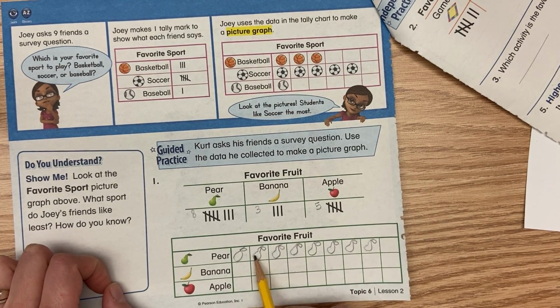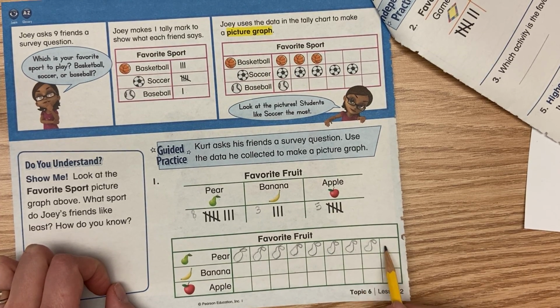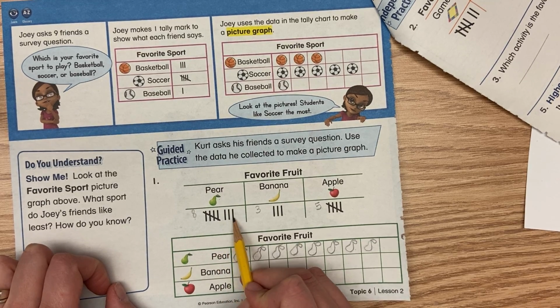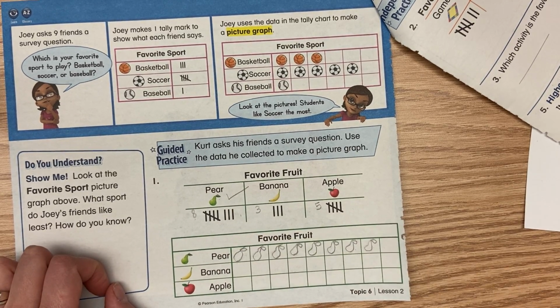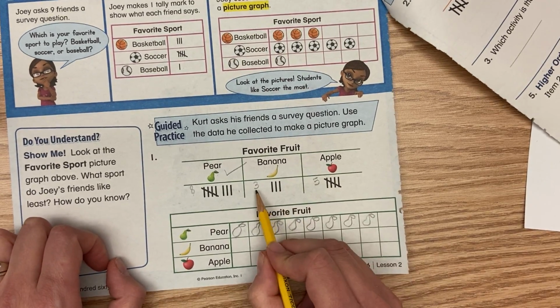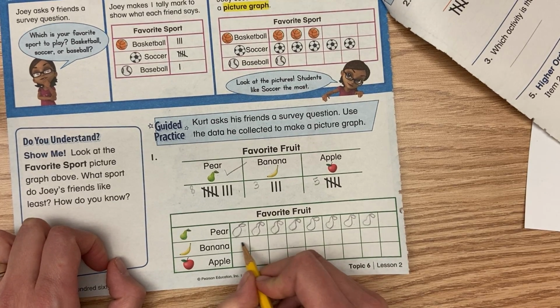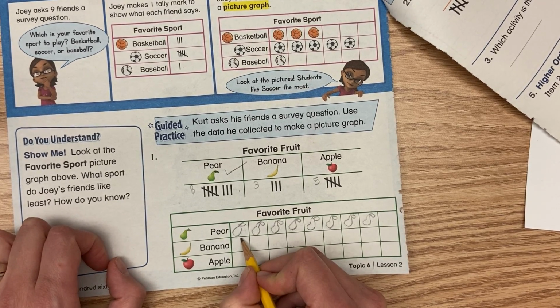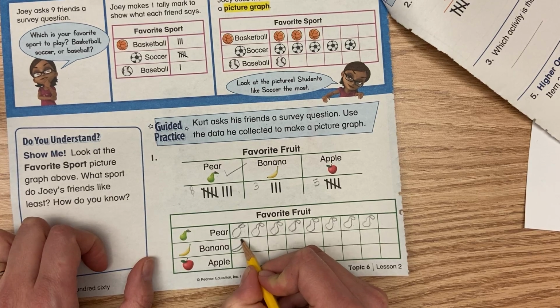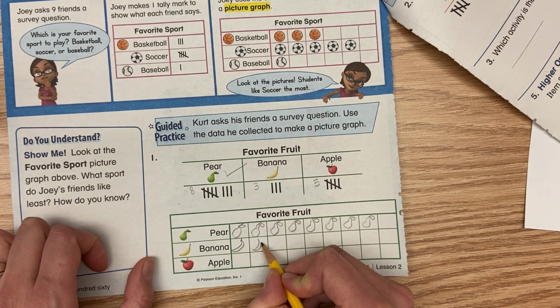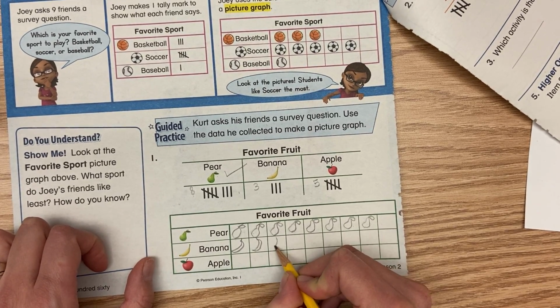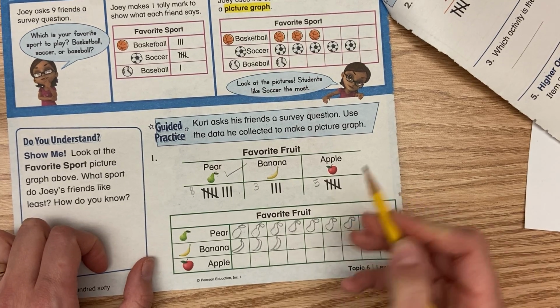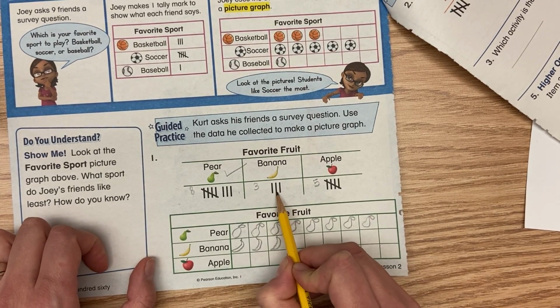Okay, 1, 2, 3, 4, 5, 6, 7, 8. 5, 6, 7, 8. So that matches. Now let's do the banana. I need to show 3 votes for banana. So I'm going to draw the banana 3 times. 1, 2, and 3. Okay, 1, 2, 3, 1, 2, 3.